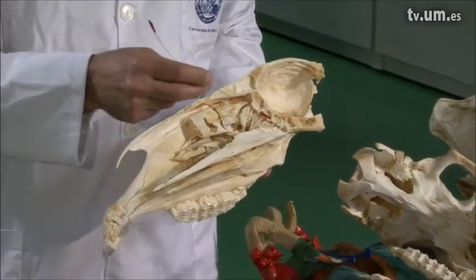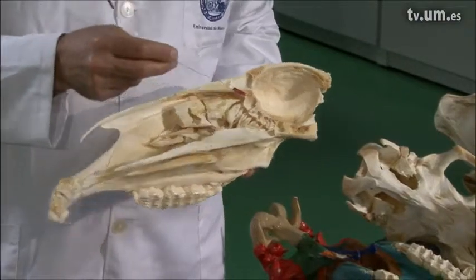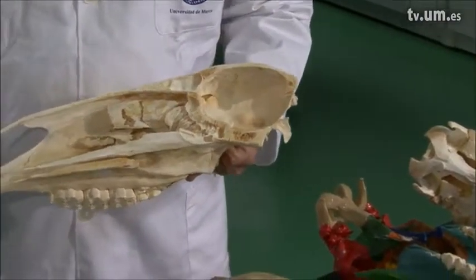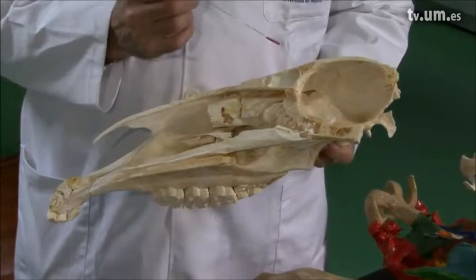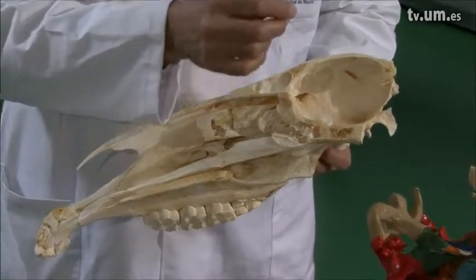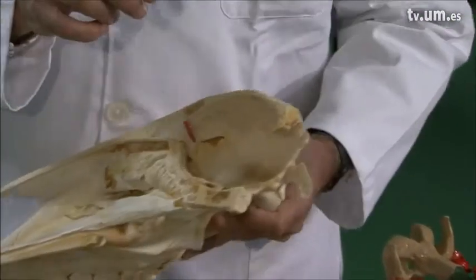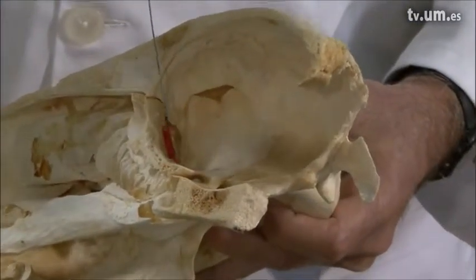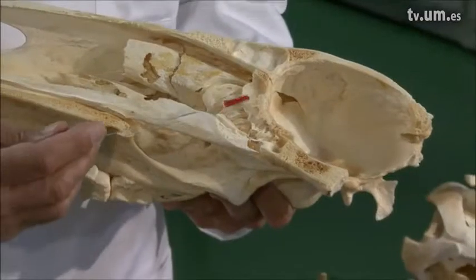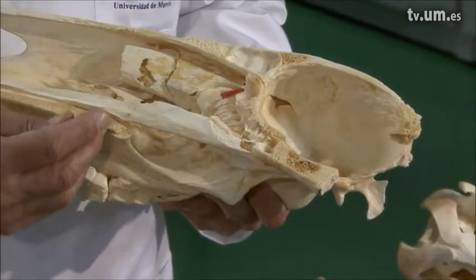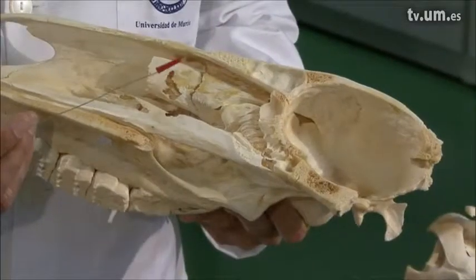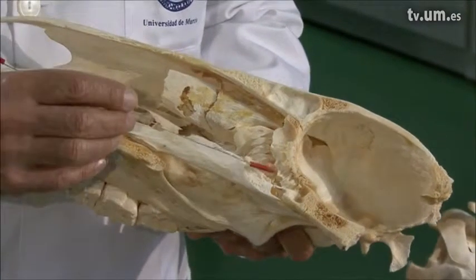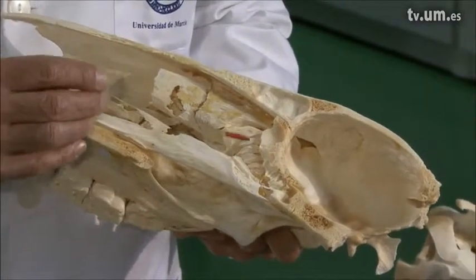Caudally in the nasal cavity is the ethmoid. Part of this bone, the so-called lamina cribrosa, builds the cranial limit of the cranium. A second part of the ethmoid is the perpendicular plate, which is related with the septum of the nasal cavity. Finally, the ethmoid has a labyrinth of bone turbinates.